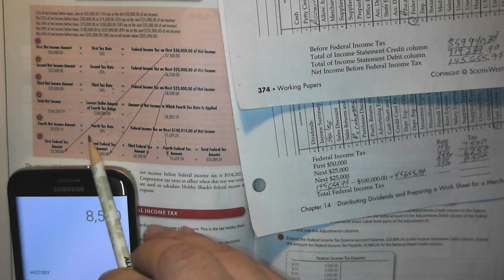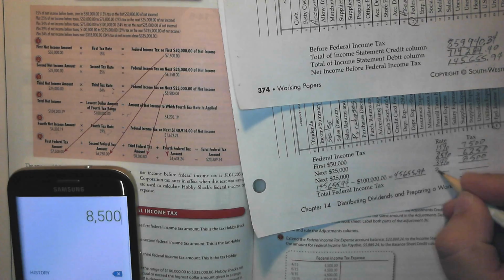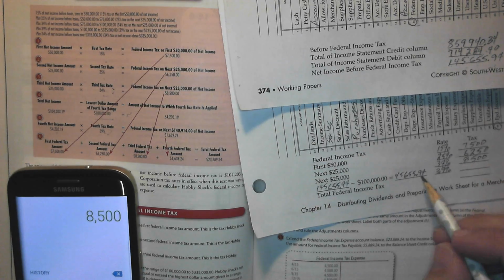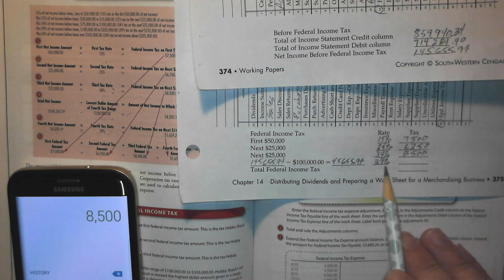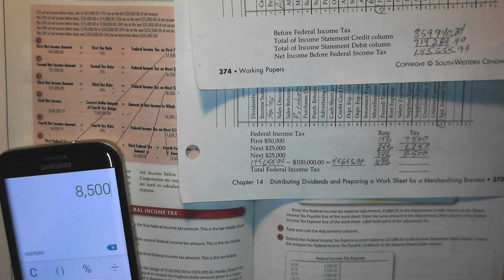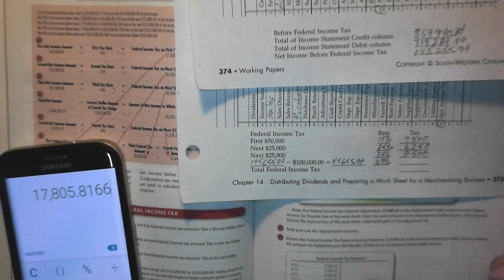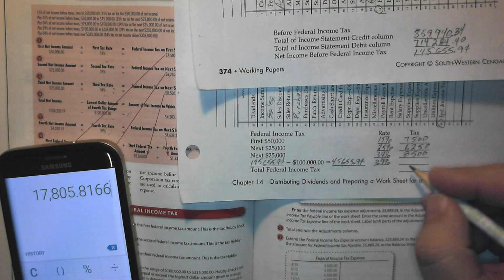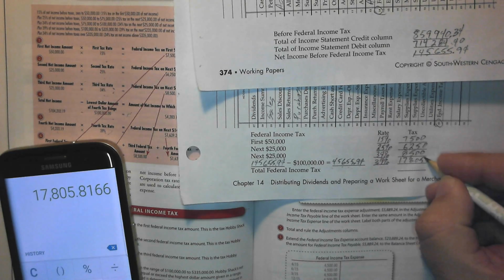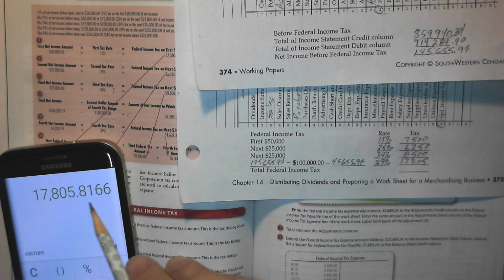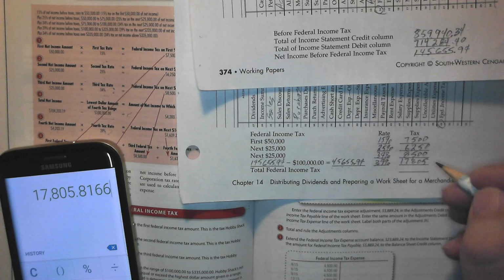The fourth rate is 39%. So that's going to be 45,655.94 times 0.39. That was a big chunk there. 17,805.82, with the rounding rule.